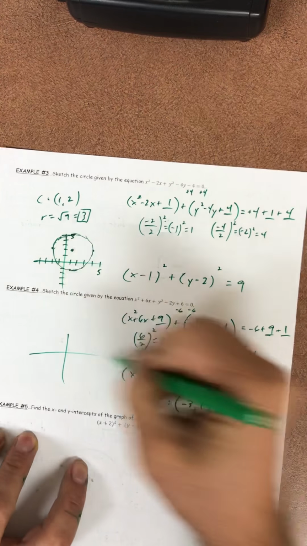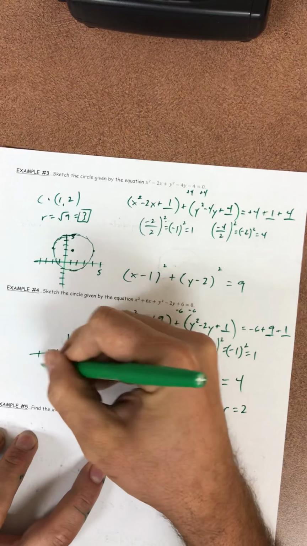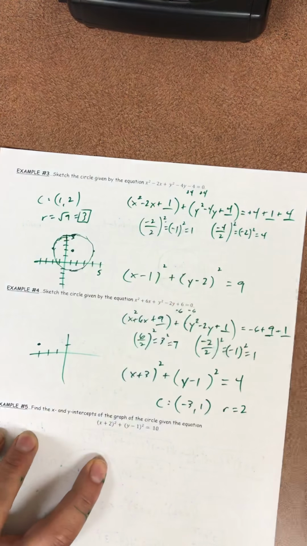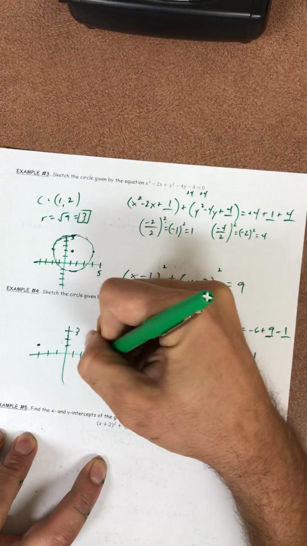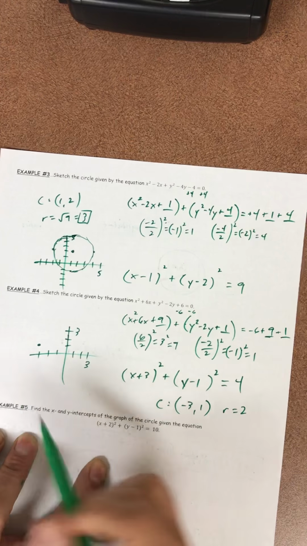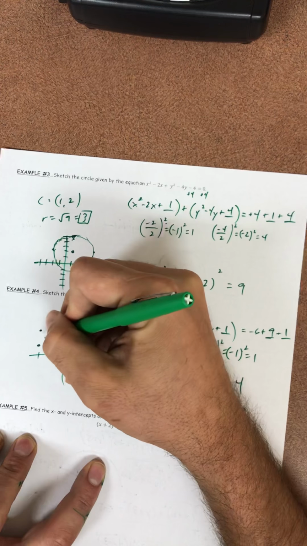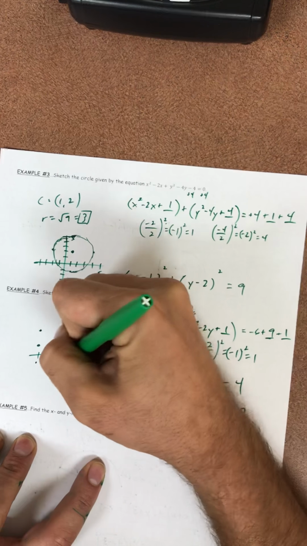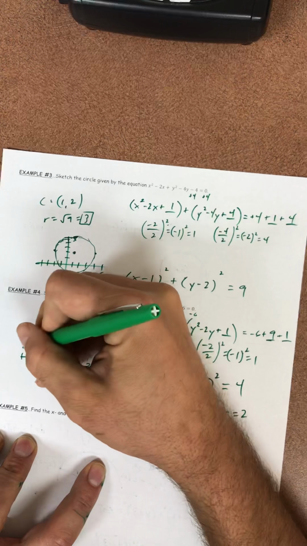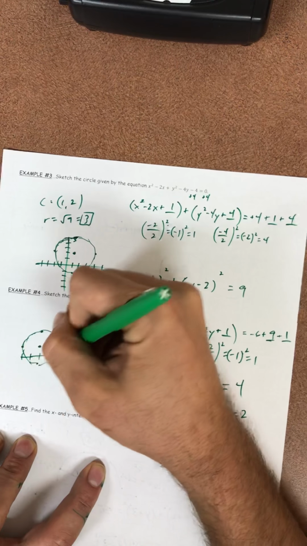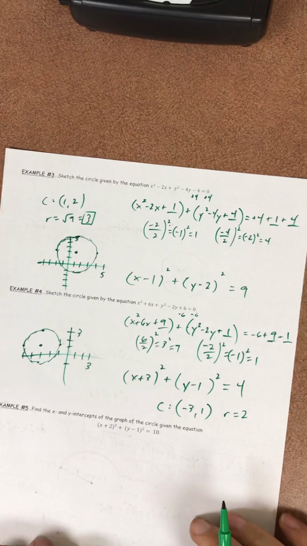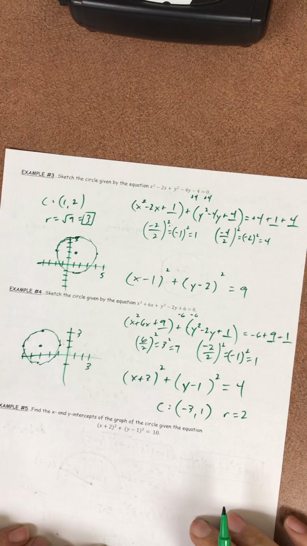So if we graph negative 3 comma 1 is our center, and our radius is 2, up 2, down 2, left 2, and right 2. And just connect your dots.